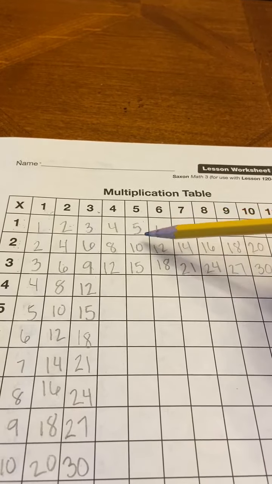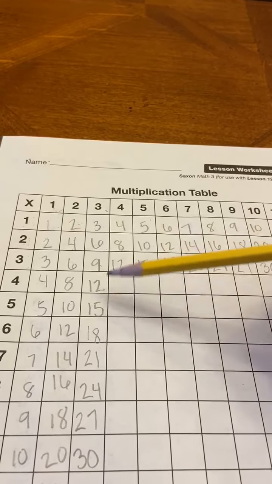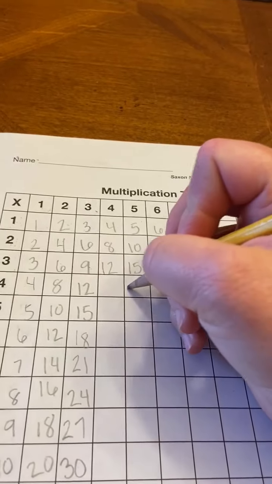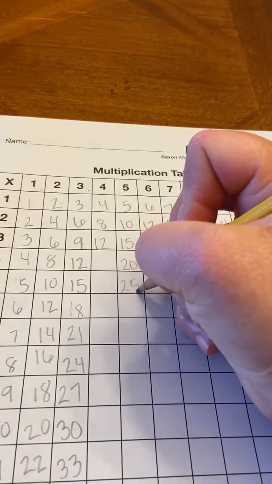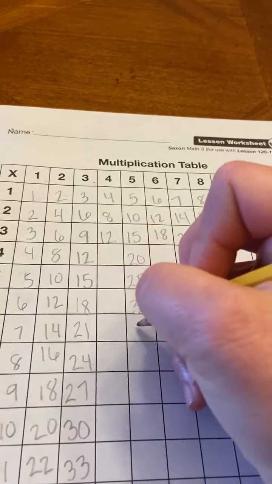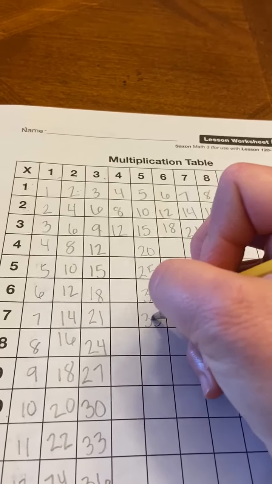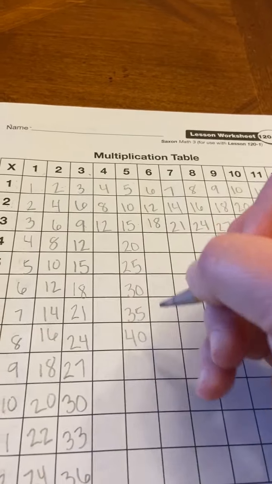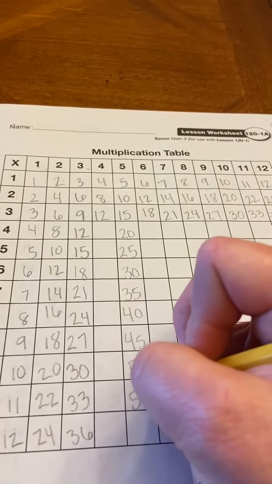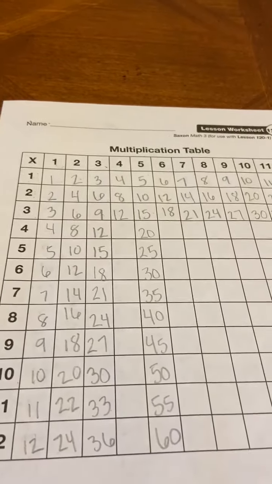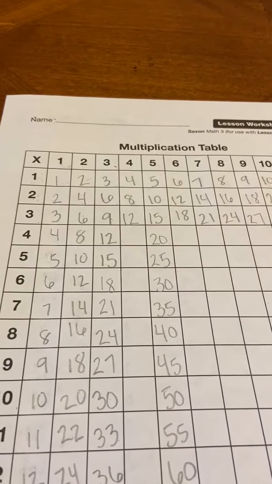Okay, let's move over to the 5's. So 5, 10, 15, 4 groups of 5 gives us 20. So we're going to count by 5's. 20, 25, 30, 35, 40, 45, 50, 55, 60. Okay, and again, do the same thing going across.